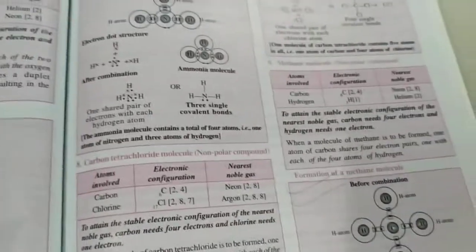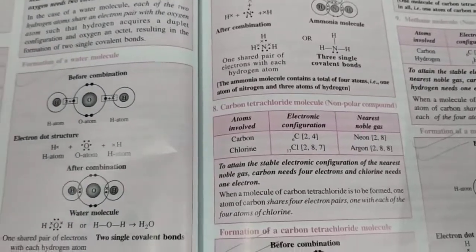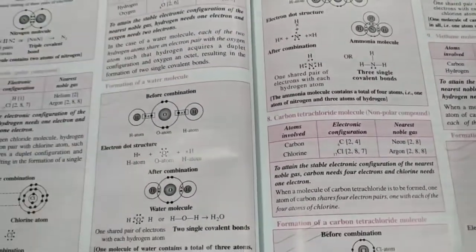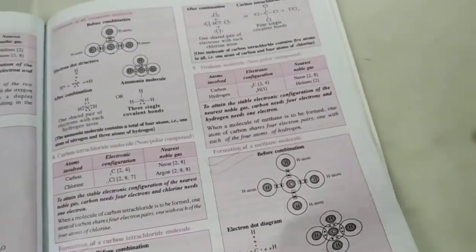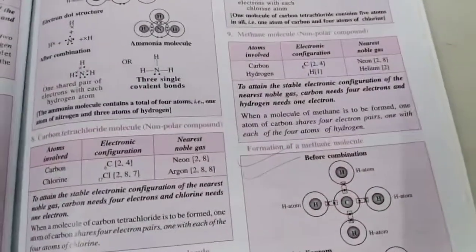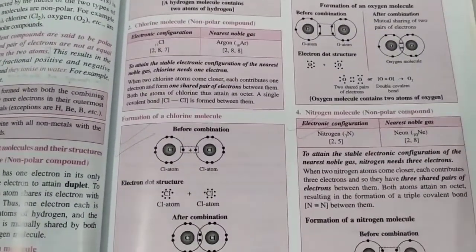The rest of the compounds like ammonia, ammonia is also polar. So we have got 3, HCl, water and ammonia are polar. And the remaining compounds, carbon tetrachloride, methane, these 2 are non-polar. And of course the elements, that is oxygen, chlorine, hydrogen, nitrogen, they are all non-polar because those are elements, not compounds.